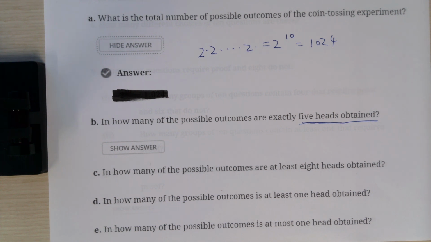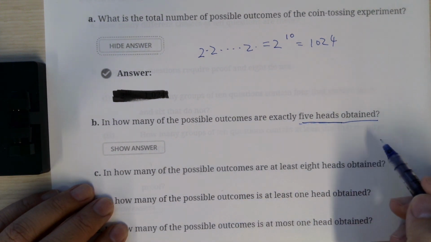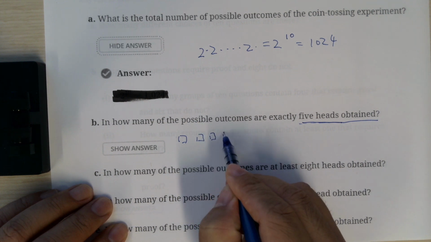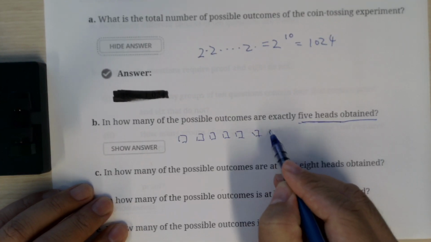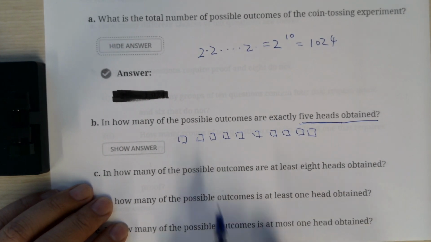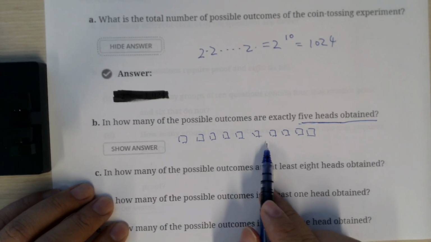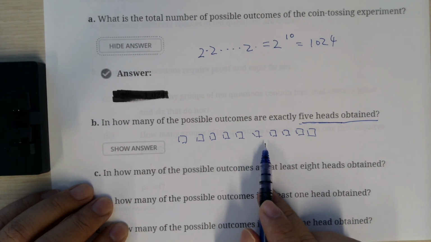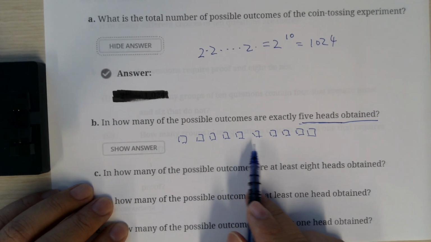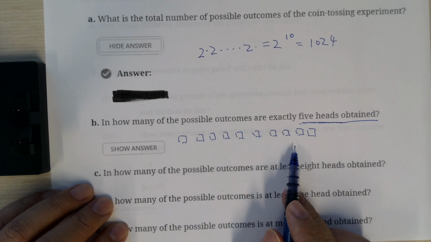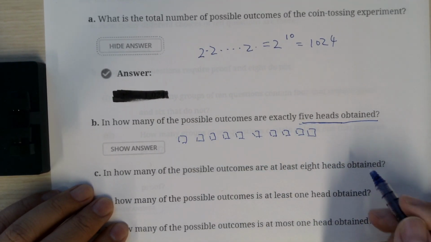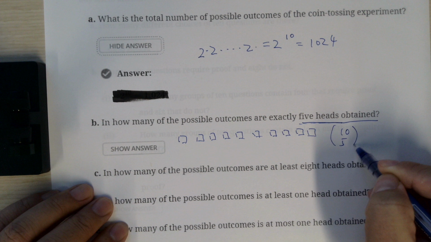Basically, in these 10 positions, 1, 2, 3, 4, 5, 6, 7, 8, 9, and 10, all you need to do is pick 5 out of 10 and put them as heads, and then the others are going to be tails. So how many possible outcomes here? It's going to be 10 choose 5.